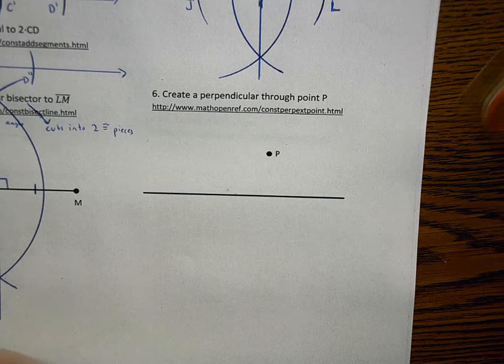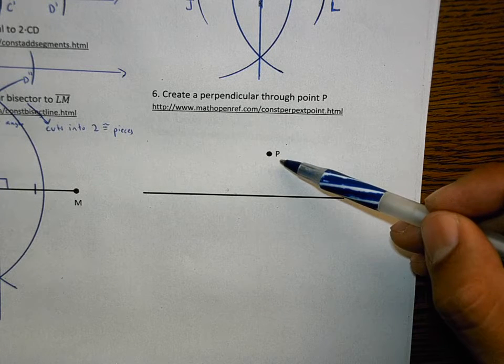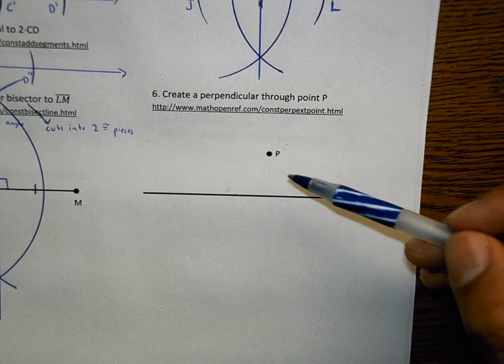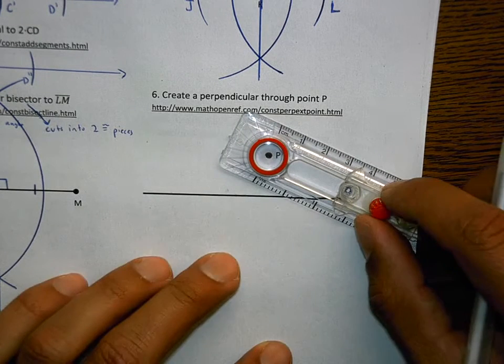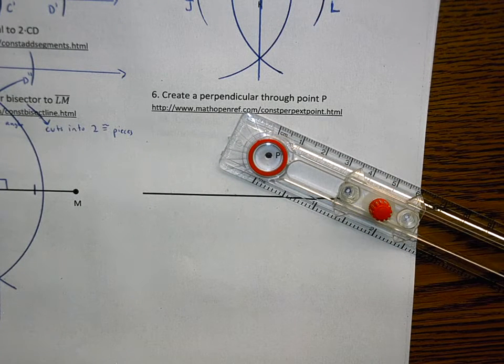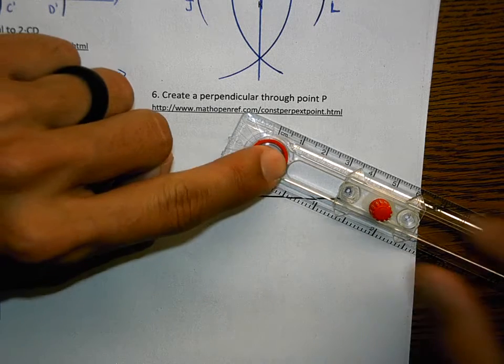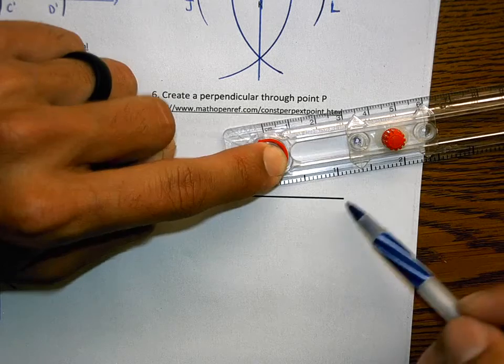The very first thing. Point P is right here. Guess where your bullseye is going to go? On point. Almost every single time, whatever point's given to you, that's where the bullseye goes. What you need to make sure is your holder is going to touch the black line.